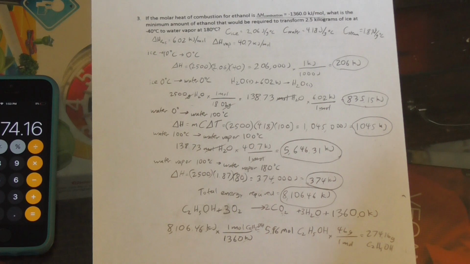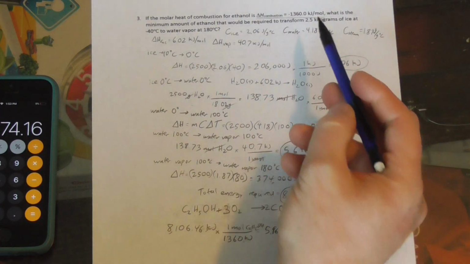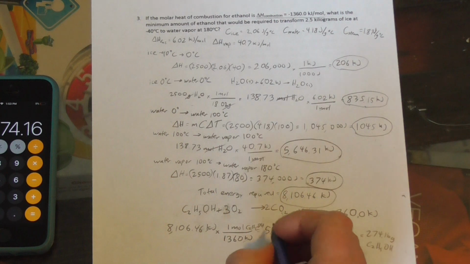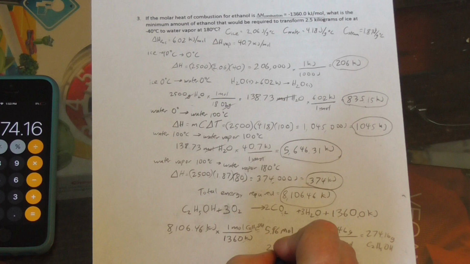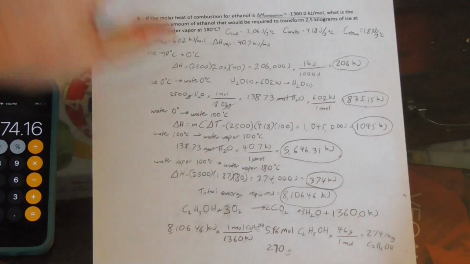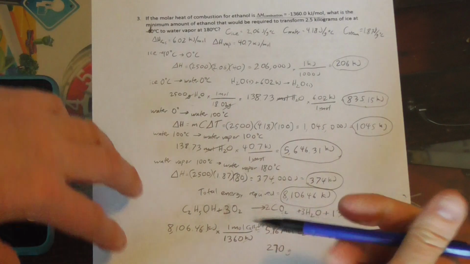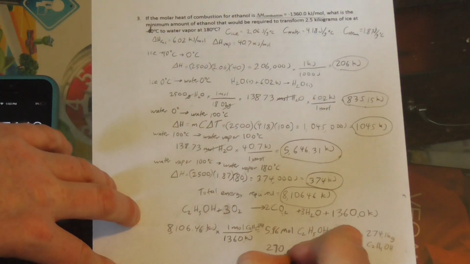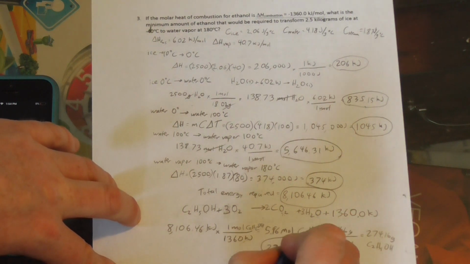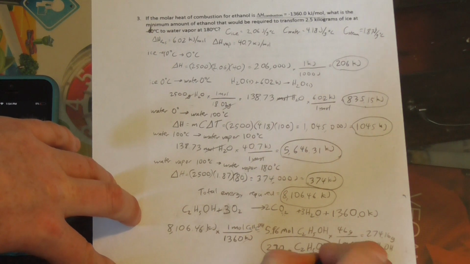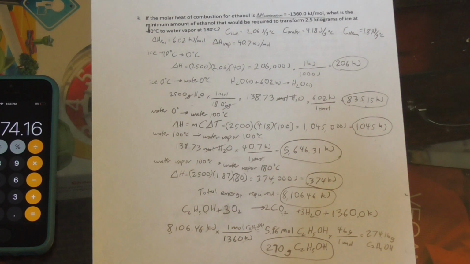Now would be a good time to turn that back with consideration of significant digits. My original problem had 2 significant digits, so I'm basically talking about 270 grams of ethanol. That would be the best answer I could give, because I can weigh that on a scale.